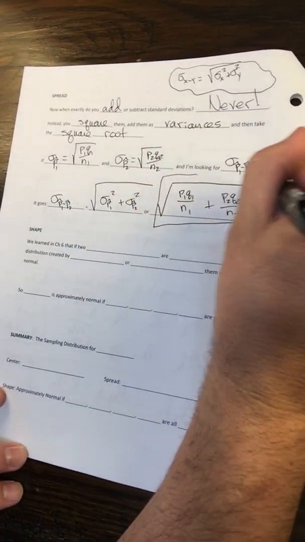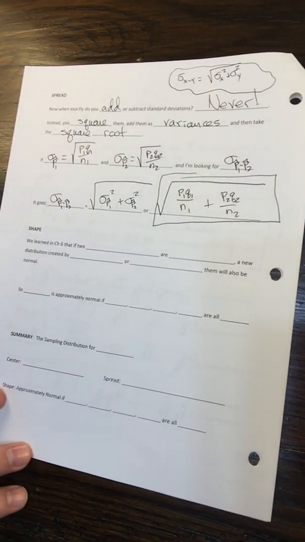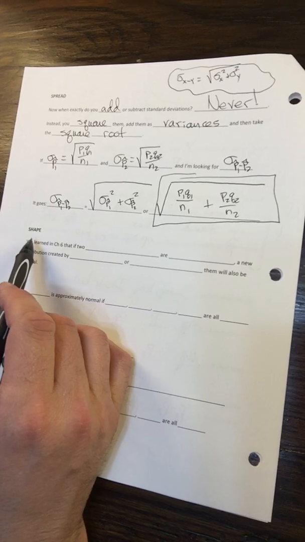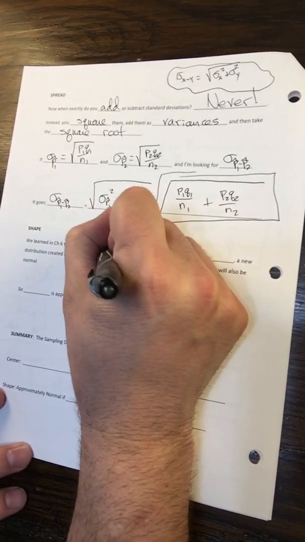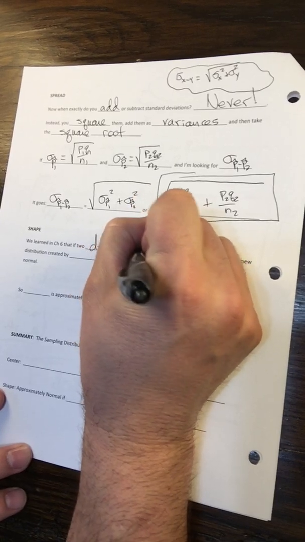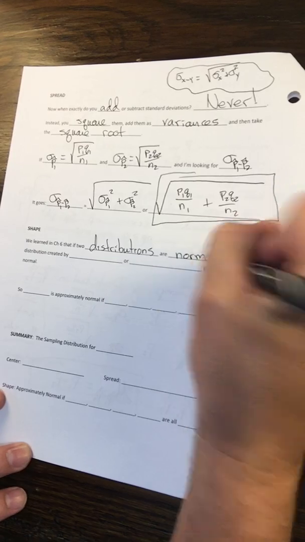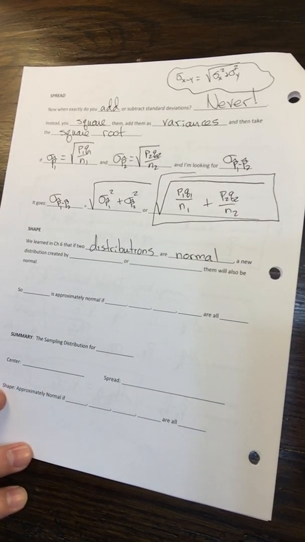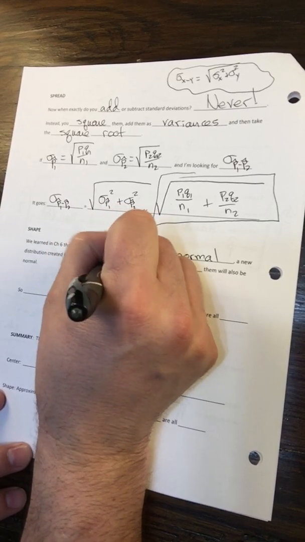I have now found the center of my new distribution, and I found the standard deviation of my new distribution. Let's talk about the shape. We learned in chapter 6 that if I have two normal distributions, a new distribution created by adding or subtracting will also be normal.